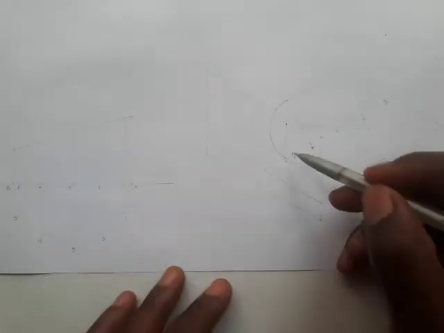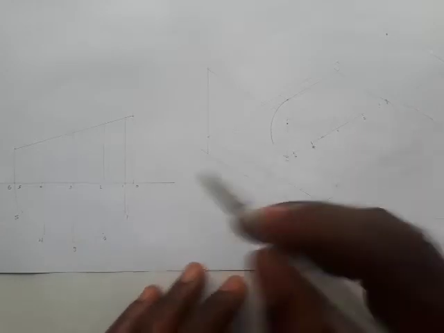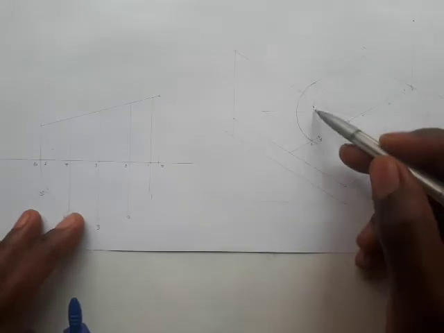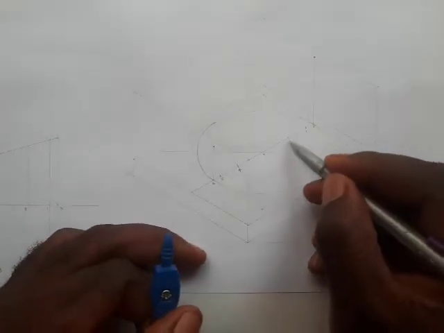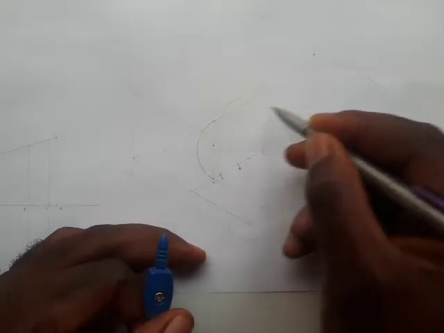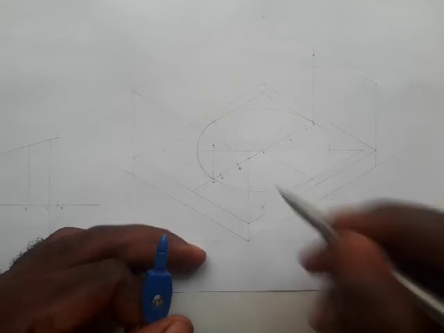This is just to help you understand. So we've already drawn 0 here, 4. We've already drawn 2 here, that's 6. We've already drawn it, the height, I mean 2. Okay, now these points you're seeing here, we're going to locate them on this ellipse you're seeing here. So how?